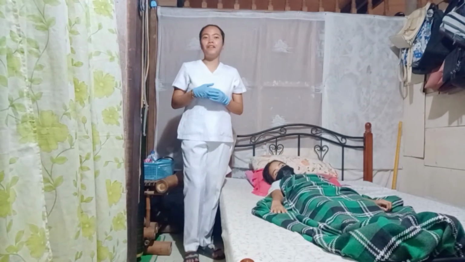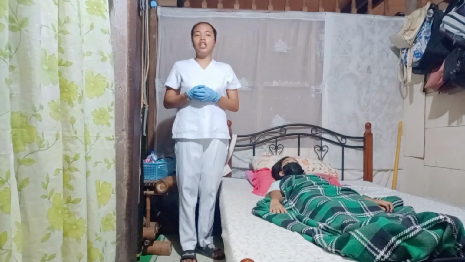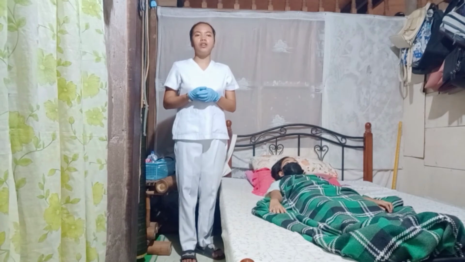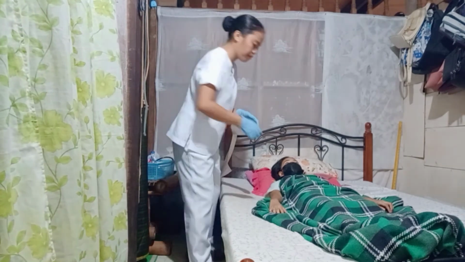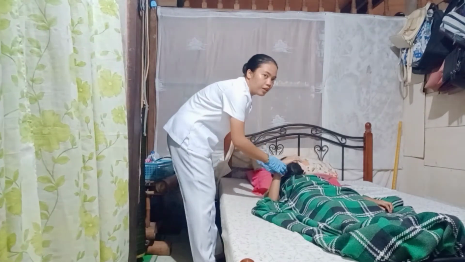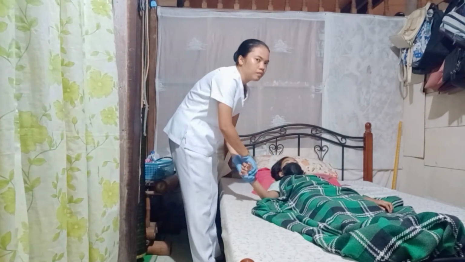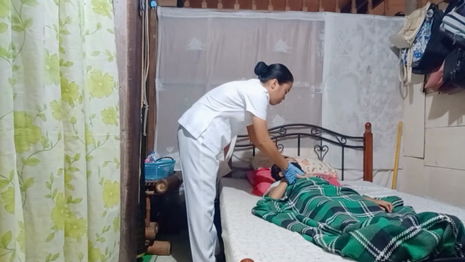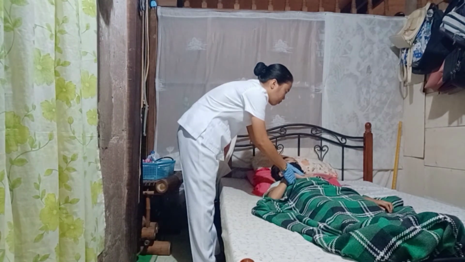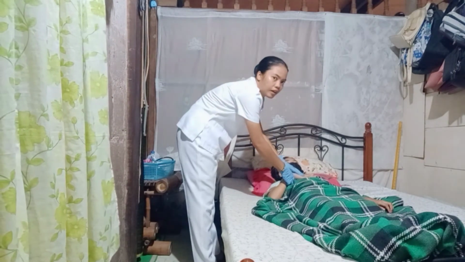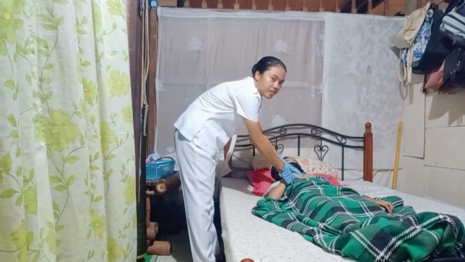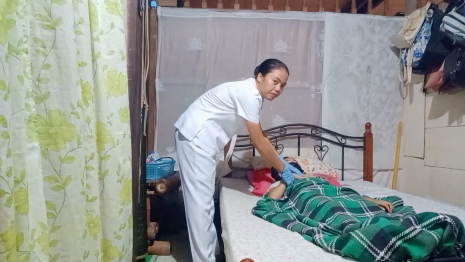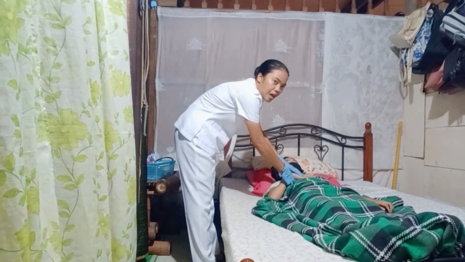In assessing the respiration, after measuring the pulse, leave your hand on the patient's wrist. This allows the nurse to measure respiration without the patient knowing. And then observe and count the patient's rise and fall of the abdomen or chest for 1 full minute to gather accurate respiration. And then observe the depth, rhythm, and characteristic.